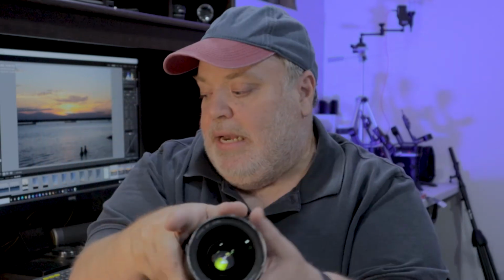Now aperture is basically, if you look at this lens I have here, you'll see this is a very wide aperture lens. I don't know if you guys can see this. If not, I'll maybe get a different video. But you can see right through there, there's a really big hole. So that lets a lot of light in.